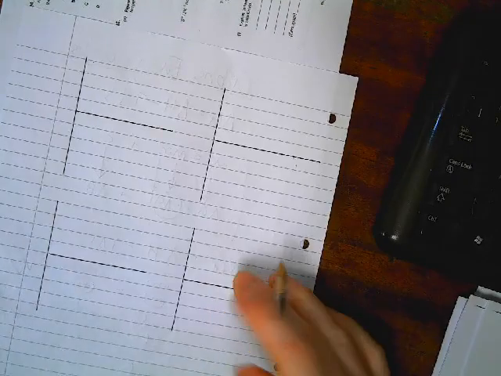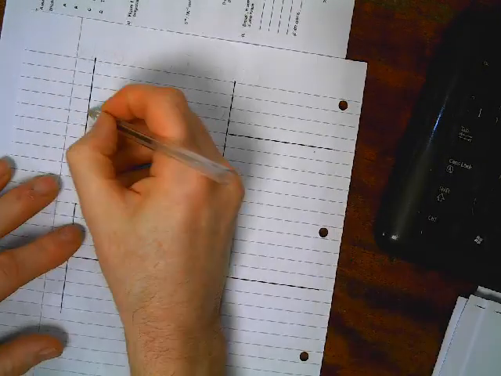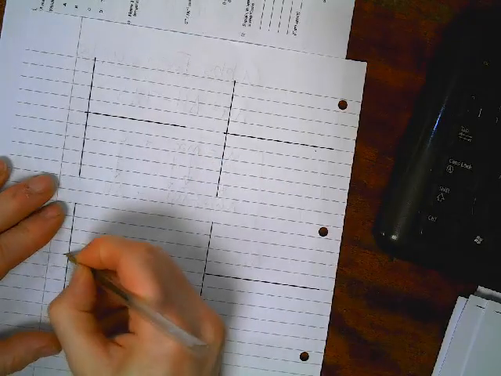I'm just going to quickly label these up once I've returned this ruler. Okay, so if you missed this lesson and you're catching up, please copy these notes. Each of these is a delta G graph.